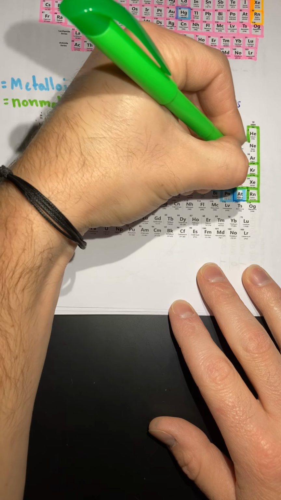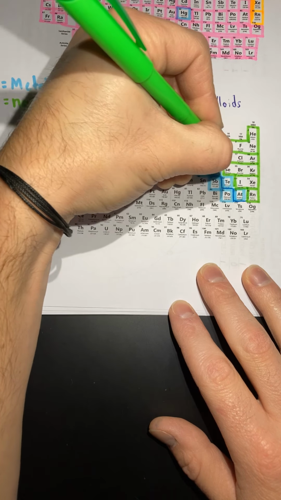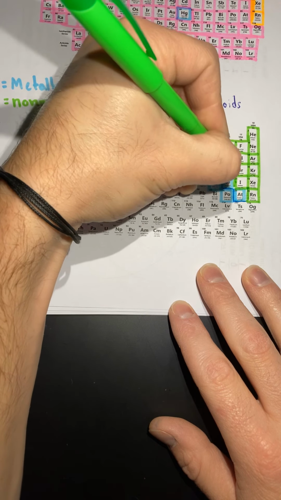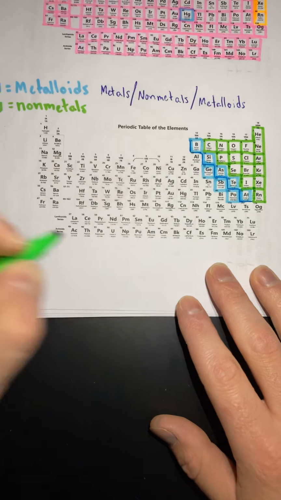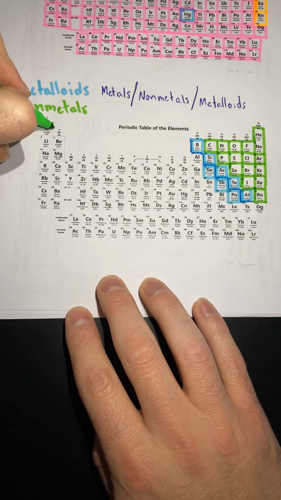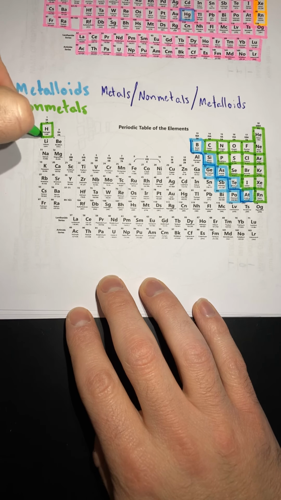Okay, and then the one other non-metal is hydrogen. That's the only one that's on the left side of the periodic table.